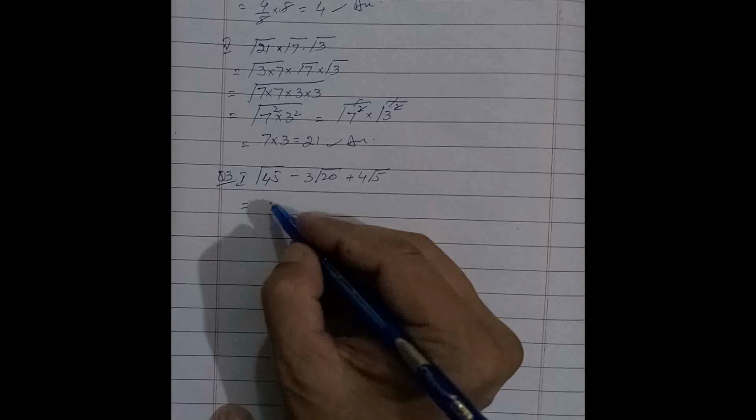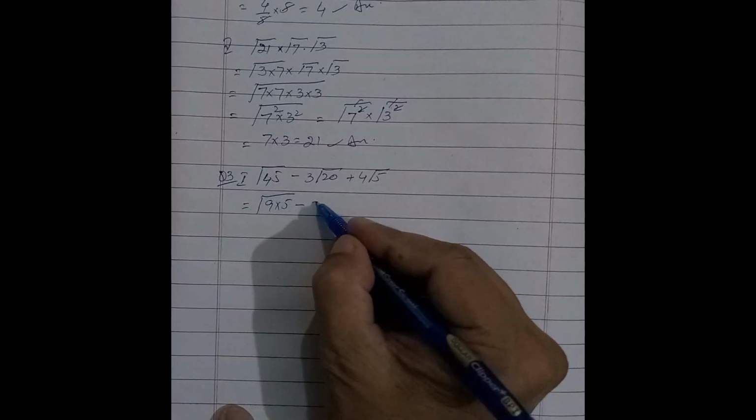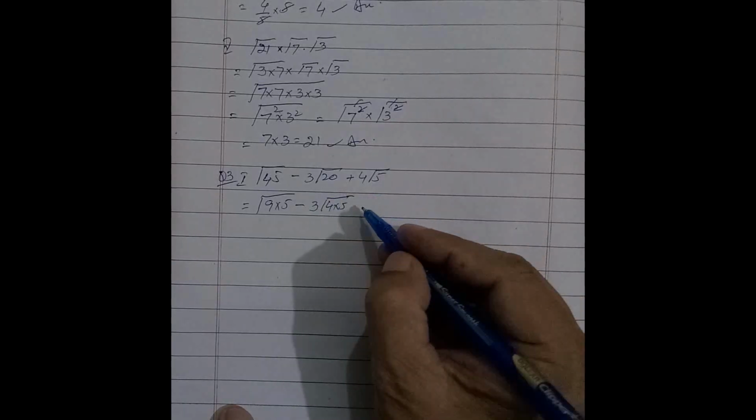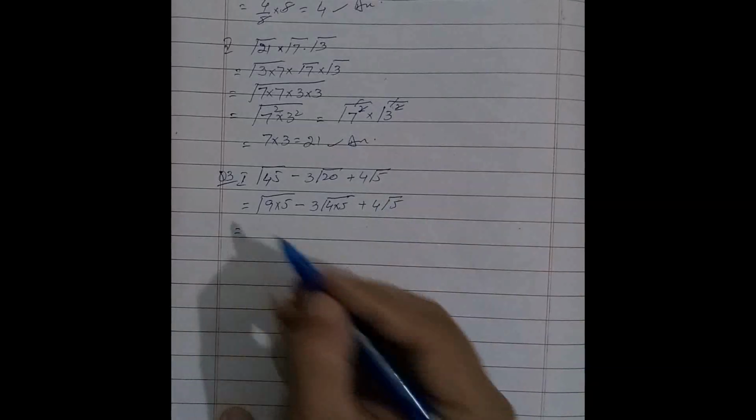So we take the prime factors of the values and then solve. 45 is 9 multiplied by 5 under the square root, minus 3 times 4 multiplied by 5, under the square root, plus 4 square root 5.